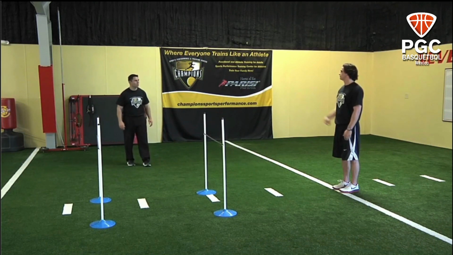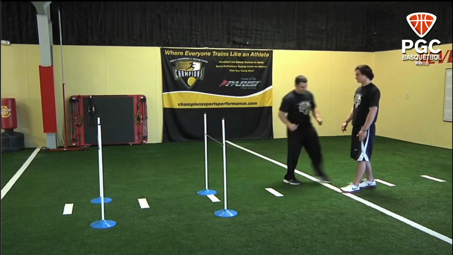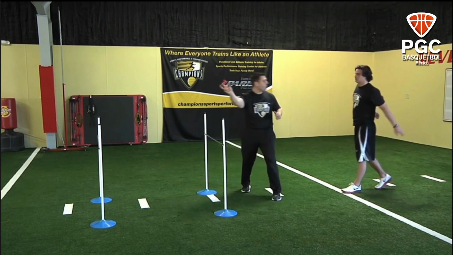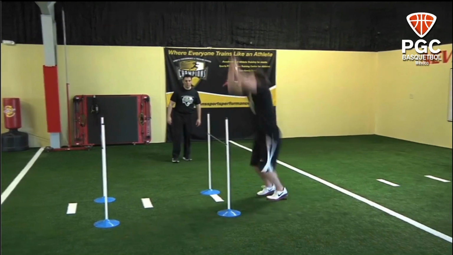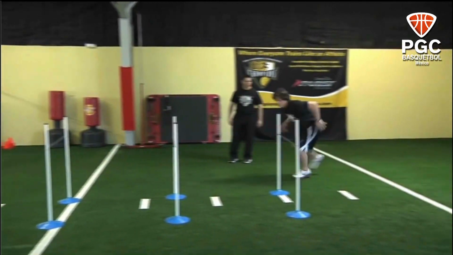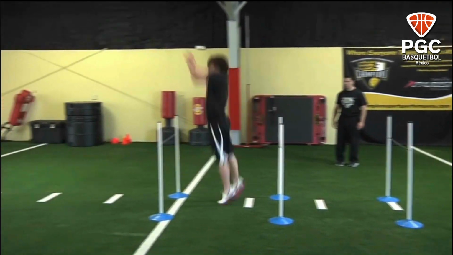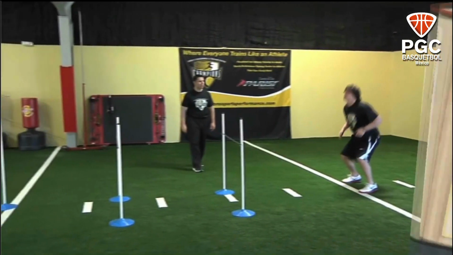Back pedal full speed back. Back pedal full speed back. As soon as you get behind the line, straight into it again. 1, 2, 3, explode back, left side. Explode. Good. Way to drop the hips. Nice job. Short, choppy steps, drop the hips. Excellent job. Very nice job.